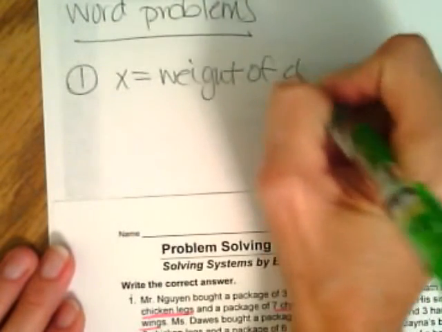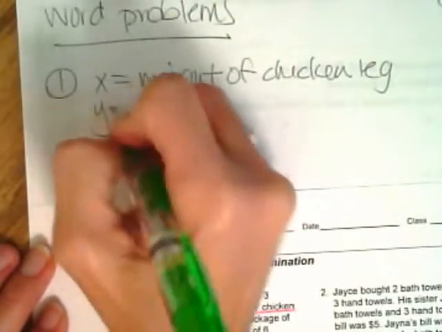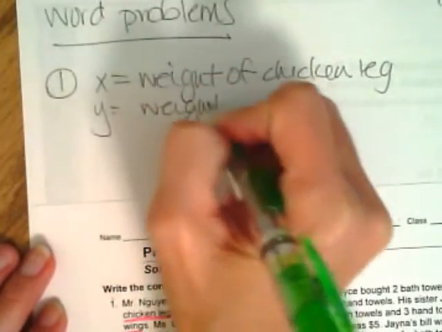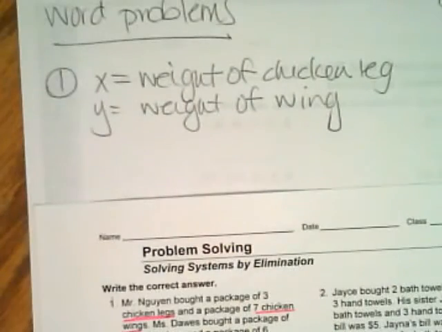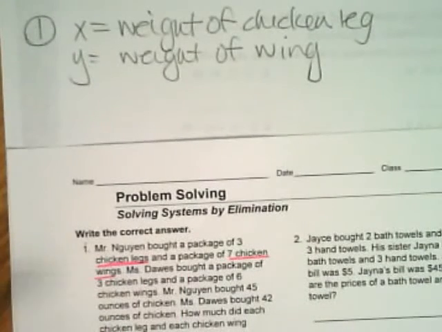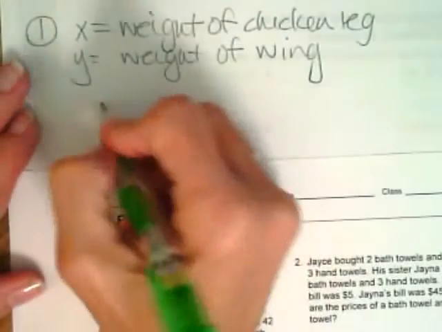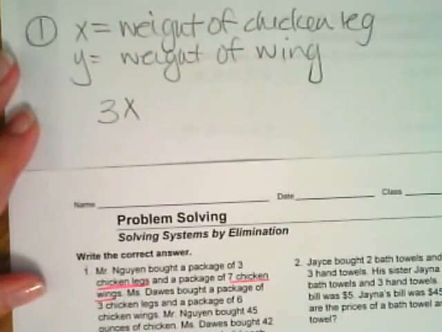And what am I looking for? Let x be the weight of a chicken leg, and y be the weight of a wing. So what do I know? I know Mr. Wynn bought 3 packages of chicken legs and 7 packages of chicken wings. So Mr. Wynn has 3 packages of chicken legs, 7 packages of wings.